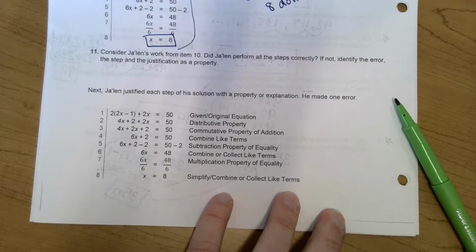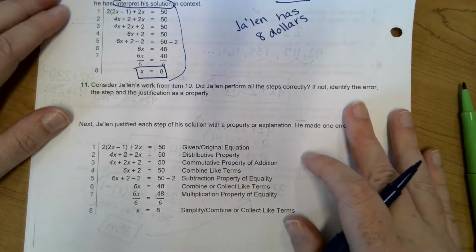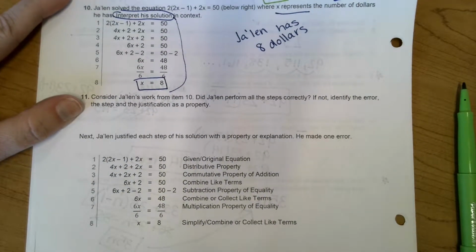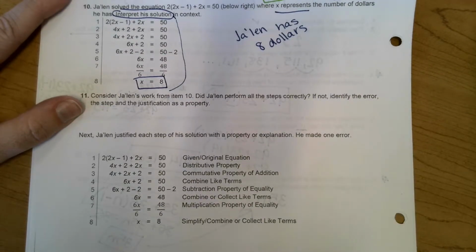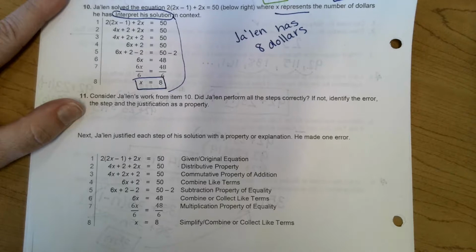Okay, number 11. Now we're getting into the math part. Number 11, consider Jalen's work from item 10. Did Jalen perform all the steps correctly? If not, identify the error, the step, and the justification for it as a property. So let's just look through and see if there are any errors, because there may not be any. And I think I found that real quick.